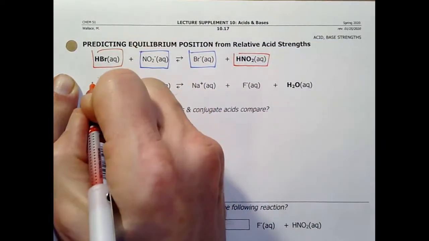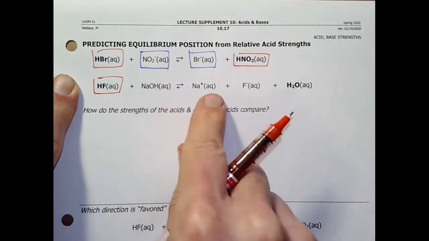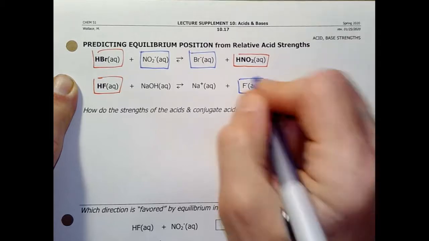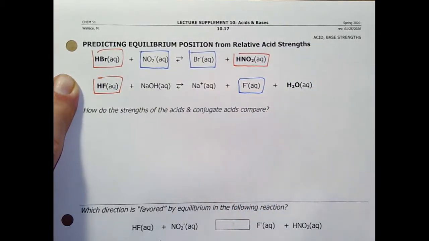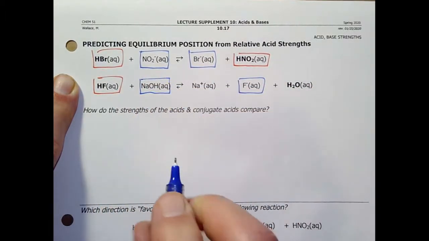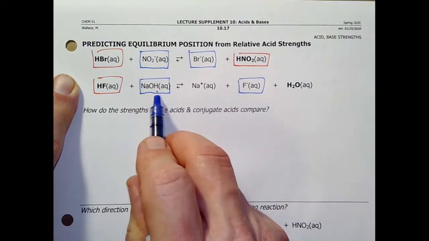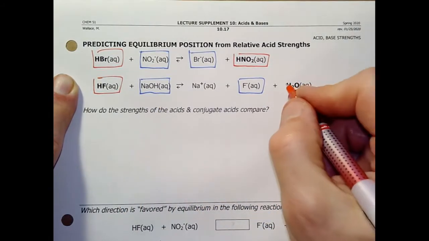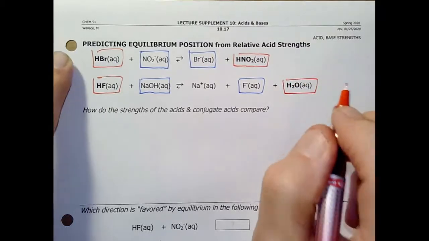Similarly here, HF is an acid. There's its conjugate base, fluoride. Sodium hydroxide we recognize as a base, and hydroxide's conjugate acid is water.